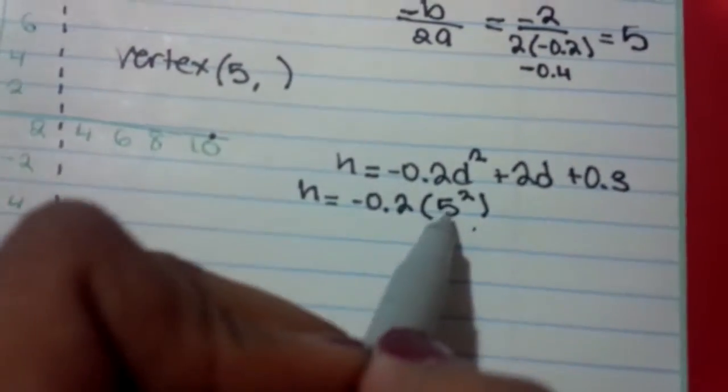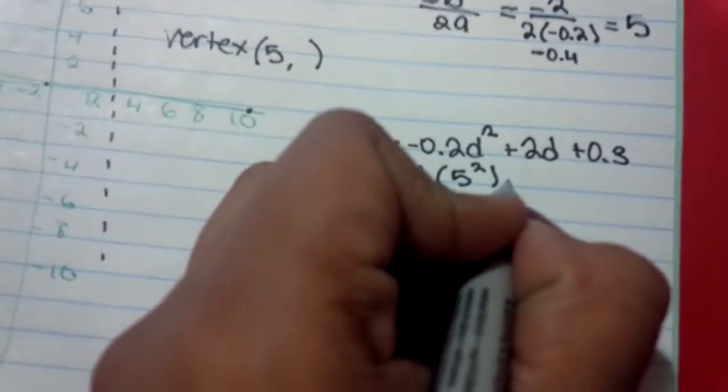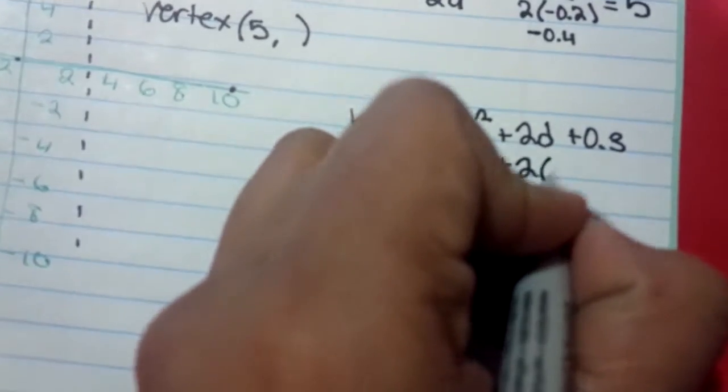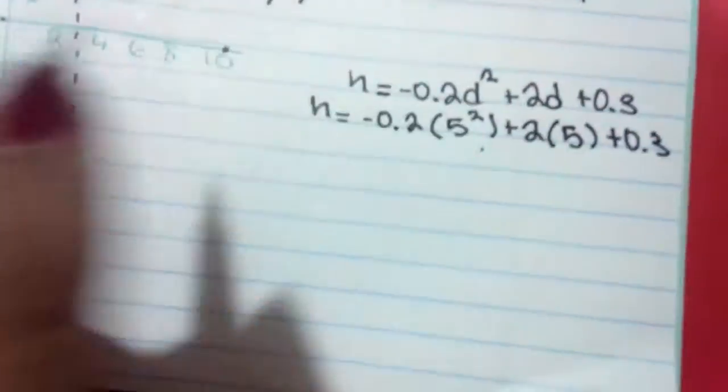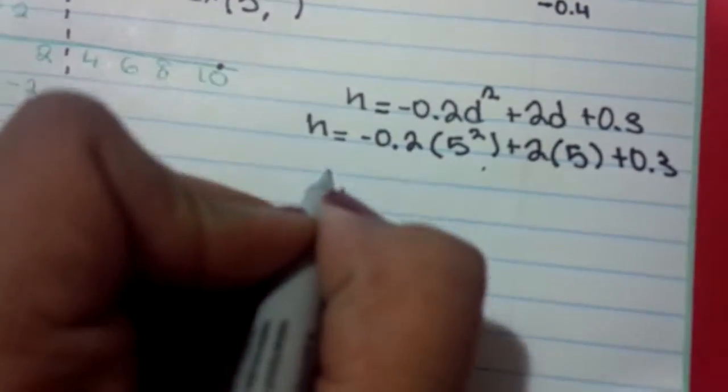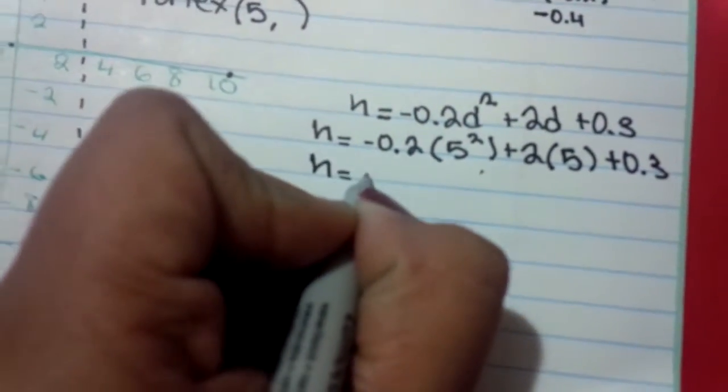So now if we sub this in, it's going to be h equals negative 0.2 times 5 squared, because remember we're subbing in 5 and there's a squared on the d, so it's going to be 5 squared, plus 2 times 5 plus 0.3. So we already know that 5 squared is 25.